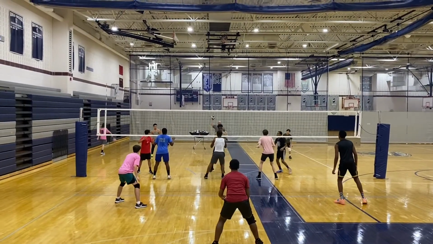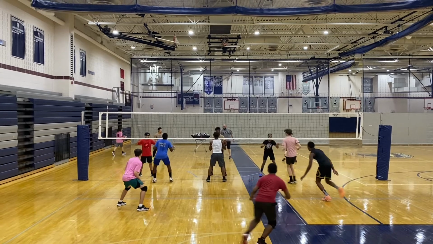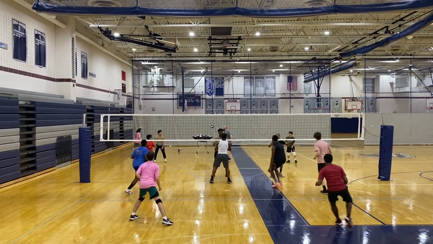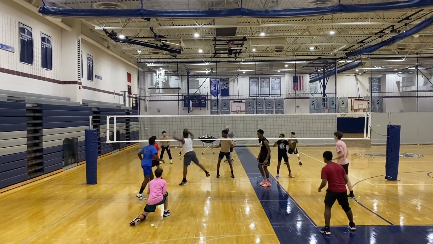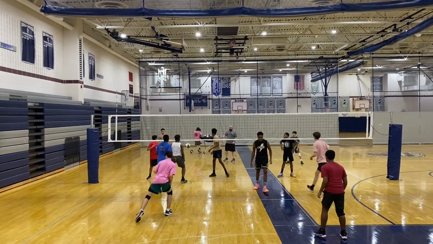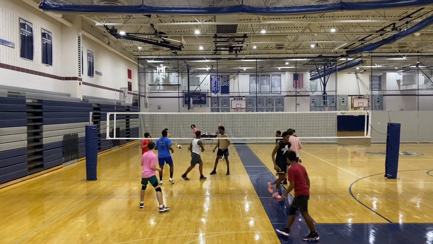Okay, so again, Amir's job is to make sure he has the block. So we still have 3 levels. Free ball happens. We get the exchange. We're set. Ball comes short. Amir is making a blocking effort towards that ball. We want that middle to make sure nothing weak comes over.